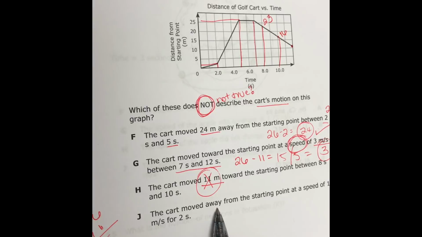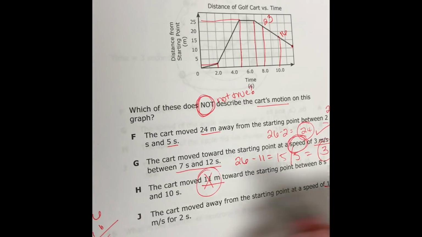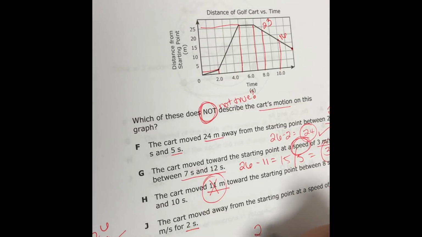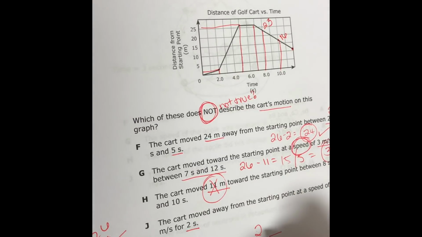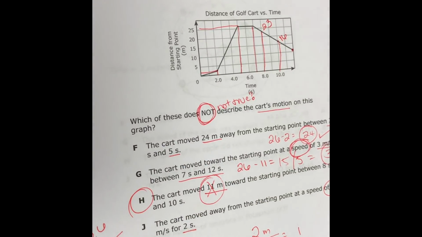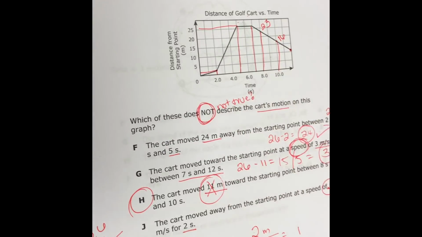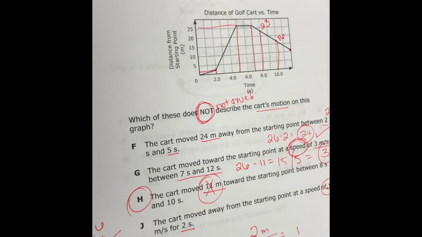The cart moved away from the starting point at a speed of 1 meter per second for 2 seconds. So we said 2 is at 2. Speed is distance divided by time. 2 meters, 2 seconds. That checks out. That's 1. So my answer has to be H. H did not work out. You have to look at your graph. Write on your graph. Move it to make sure you're looking at the right spots.